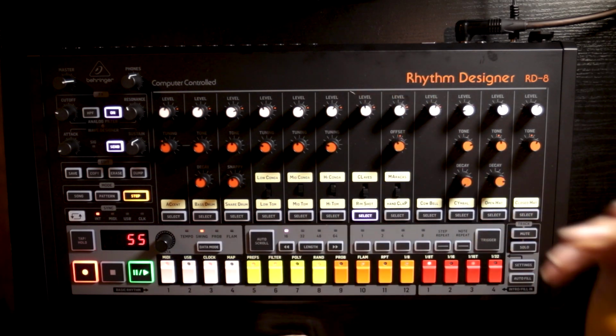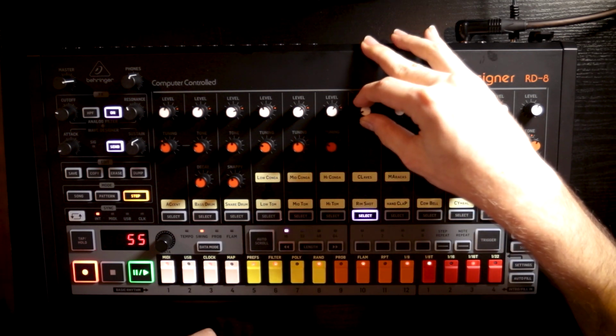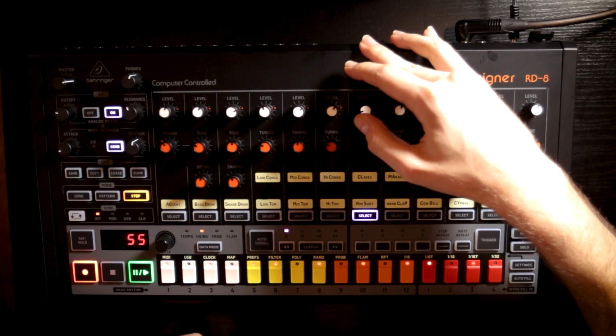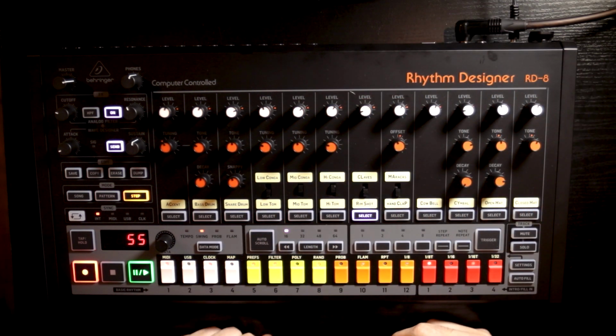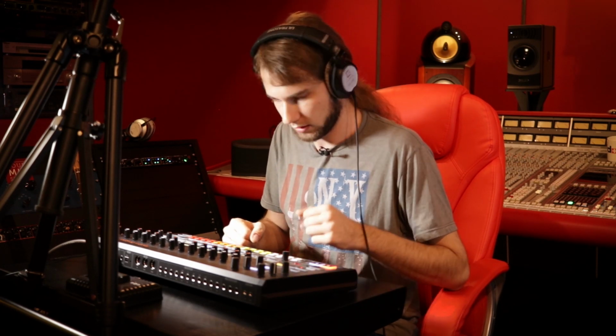I'm going to turn that down and switch it to rim shots. Now that's annoying, of course, but turn it down, kind of gives it a different flavor. So yeah, that's that. Anything else?